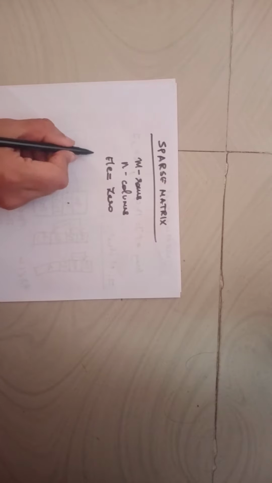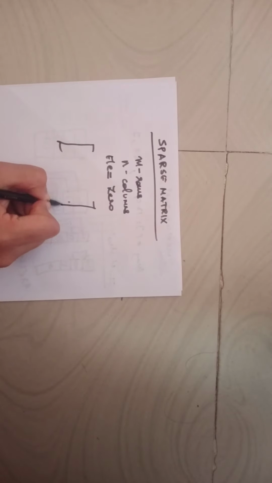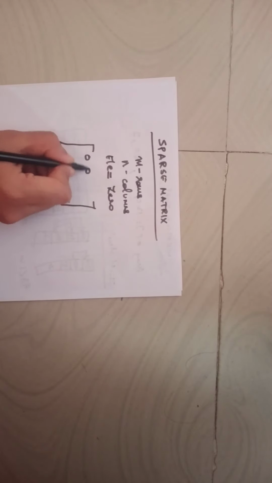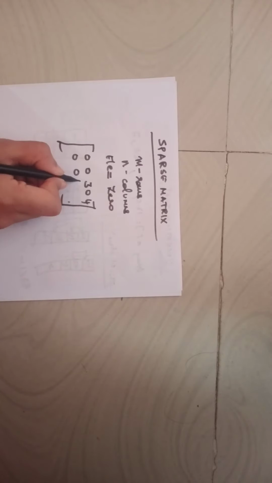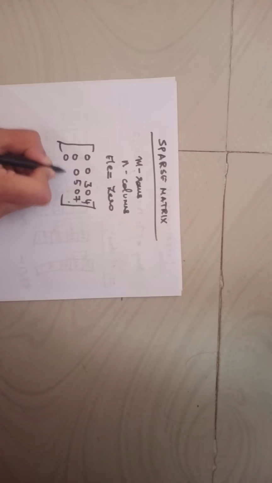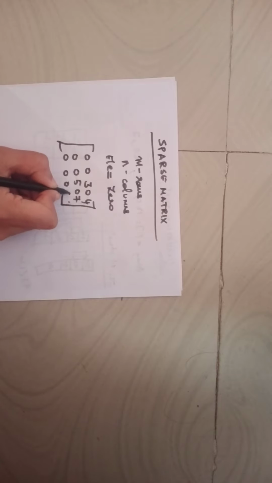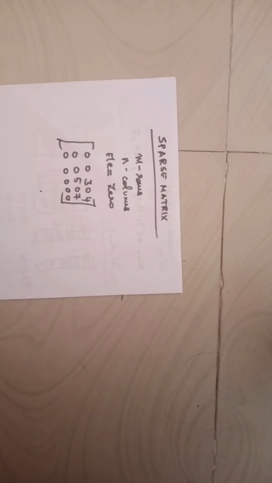For example, the sparse matrix looks like this: 0, 0, where you could see most of the elements in the matrix are equal to 0. So this is how the sparse matrix looks.